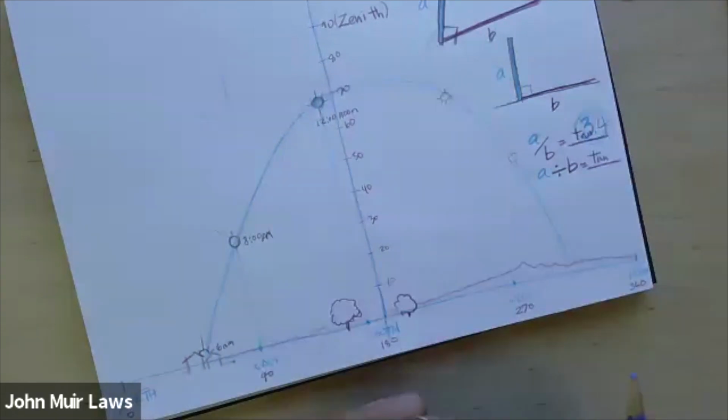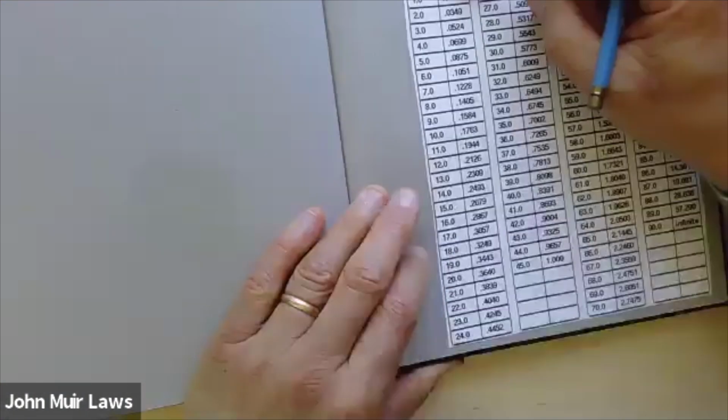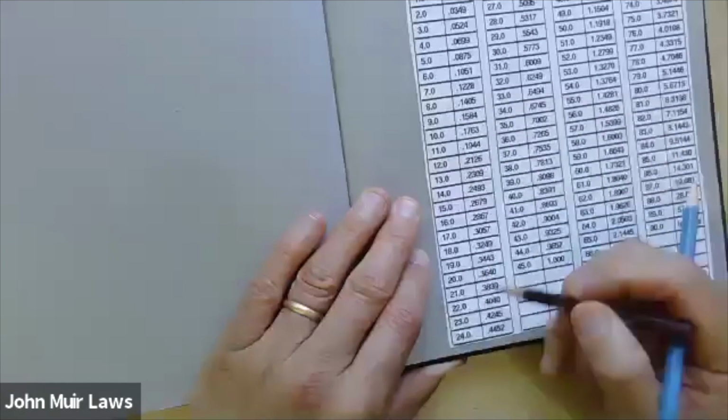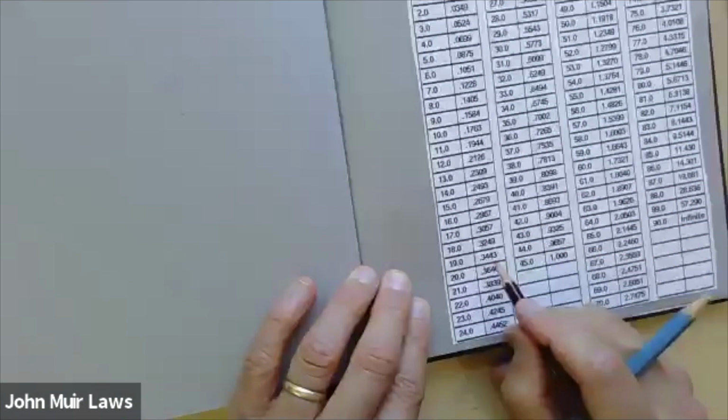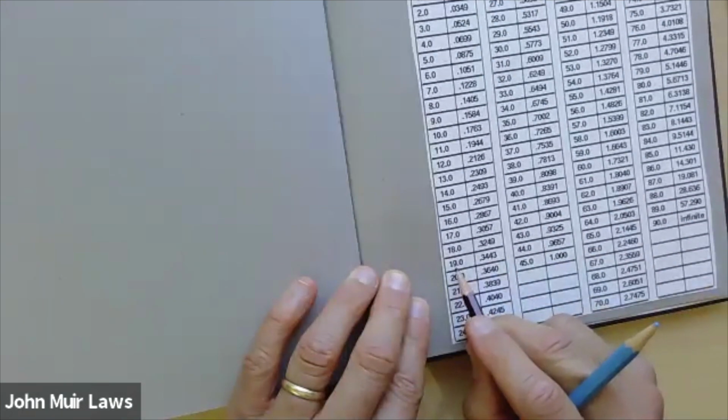My tangent is 3.4. I then look down this until I get to 3.4. Oh, here it is, 3.4. That means that the angle is 19 degrees.